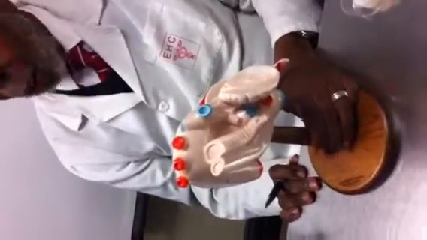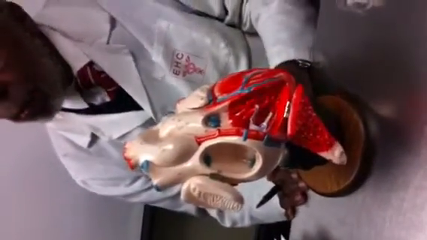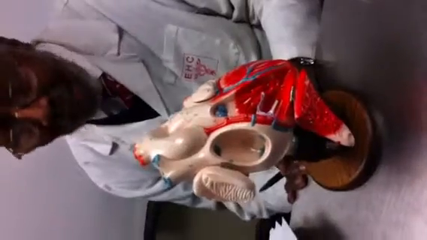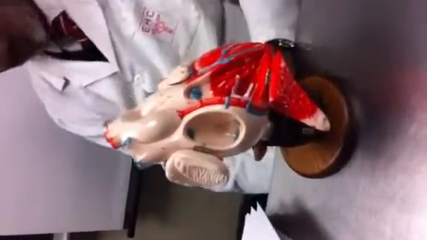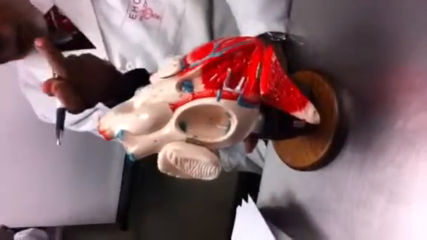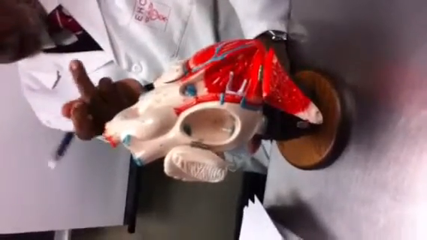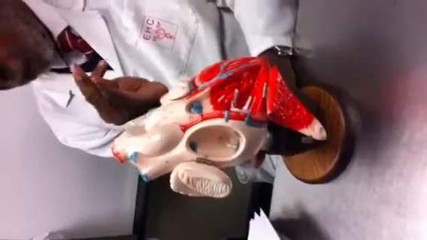Also in the right atrium, you will have the fossa ovalis. Fossa ovalis is 33. That's in the interatrial septum. Fossa ovalis is the remnant of the foramen ovale. The foramen ovale is open in utero, enabling blood to move from the right atrium through the foramen ovale into the left atrium. And then after the baby is born, the foramen ovale closes and becomes the fossa ovalis.